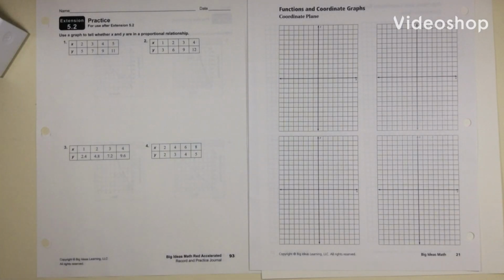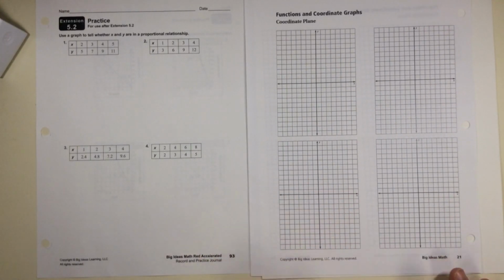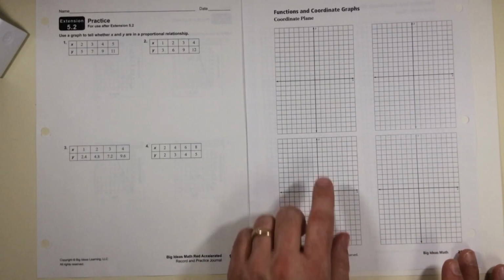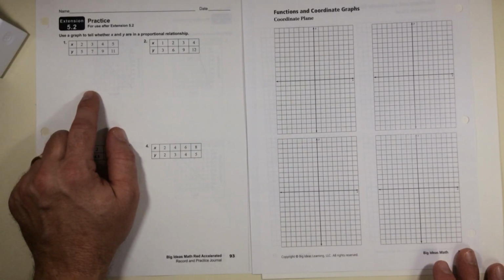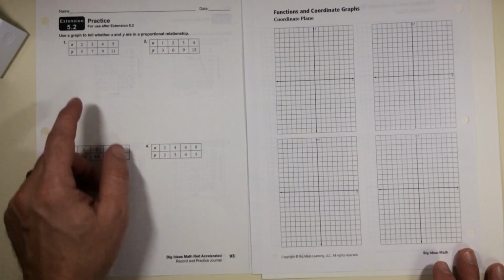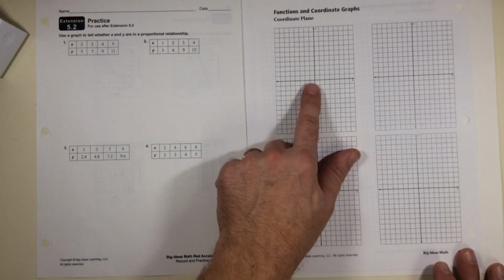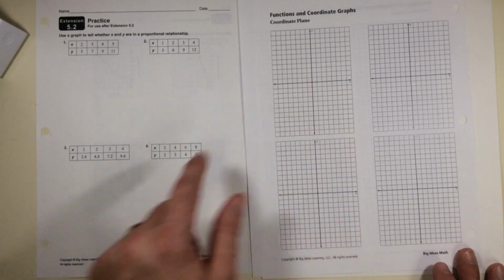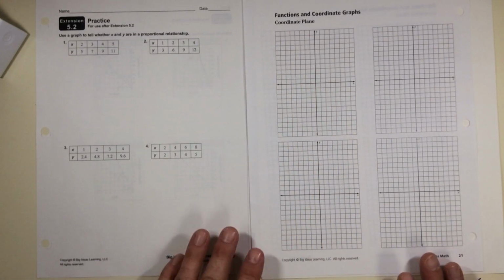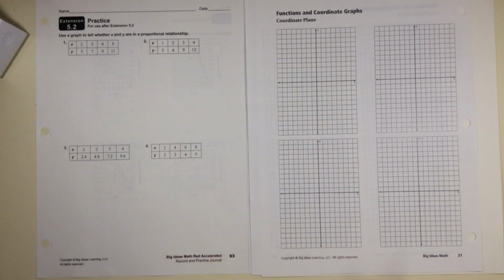Hey, this is the extension for 5.2. This is journal page 93 and 94. And I have my coordinate planes, because I am going to need to graph these to tell whether x and y are in a proportional relationship. Remember, that means we're going to graph them and see if they go through the origin, which is where x is 0 and y is 0, where the two axes meet.